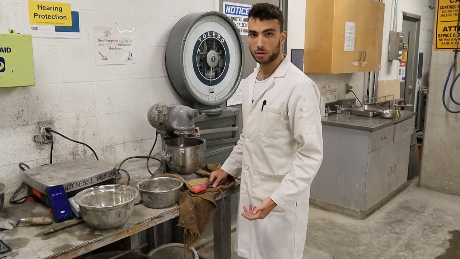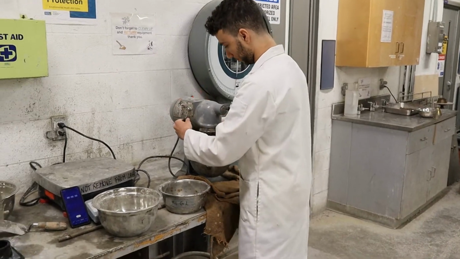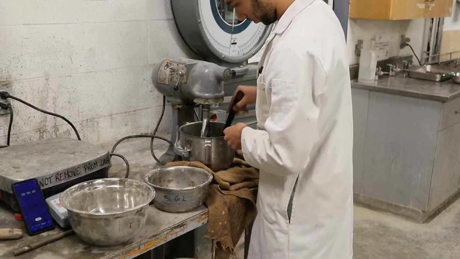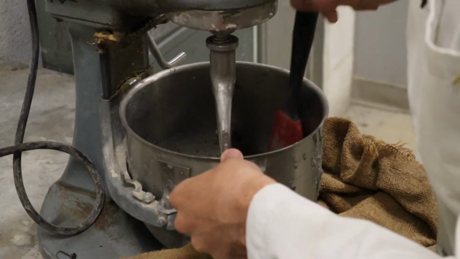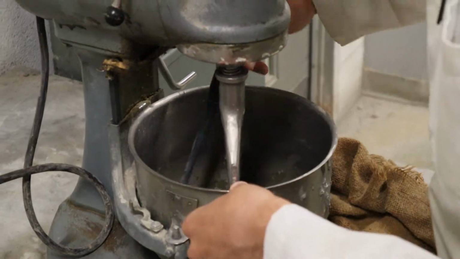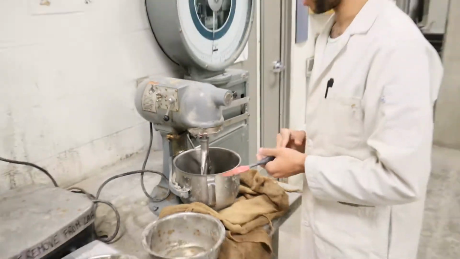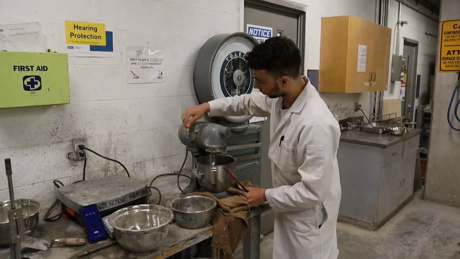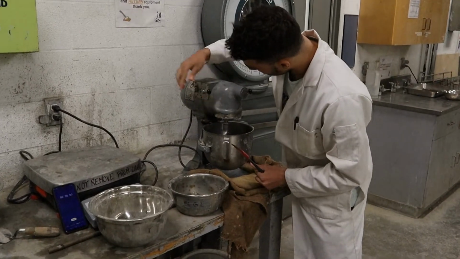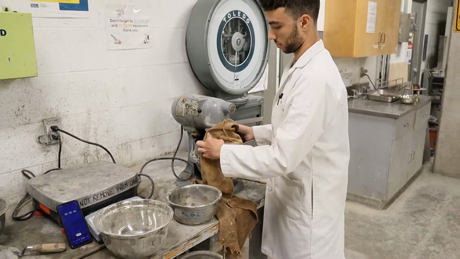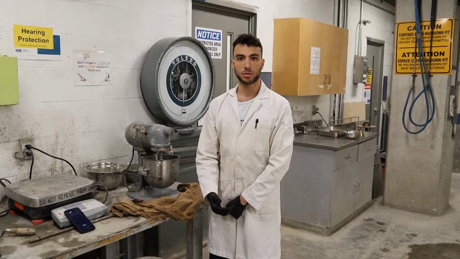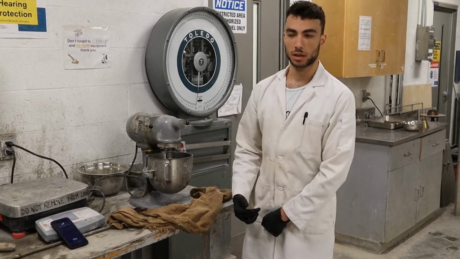Now the 30 seconds are over, so we're going to scrape it. We're going to scrape it for 15 seconds, and then we're going to start mixing again. But this time we're going to start mixing at a higher speed. So now the mixing is over, so now we're going to take our cement paste out of the bowl.